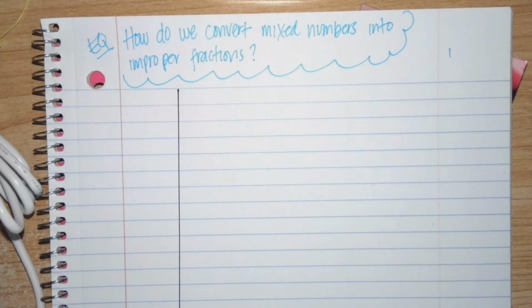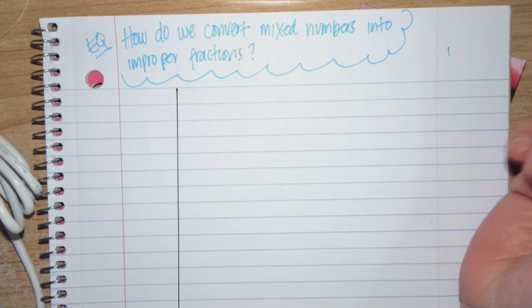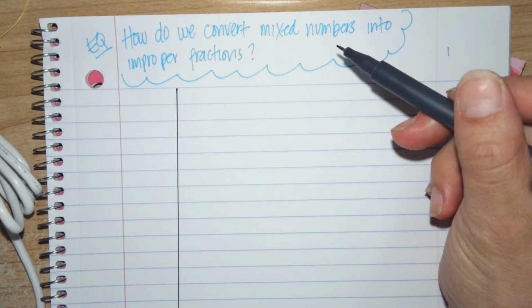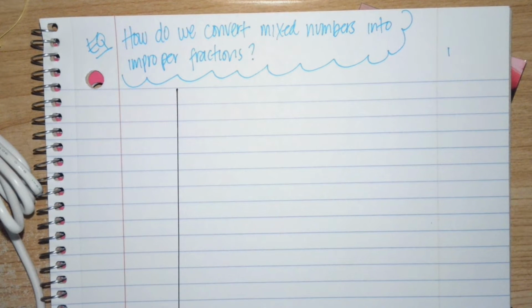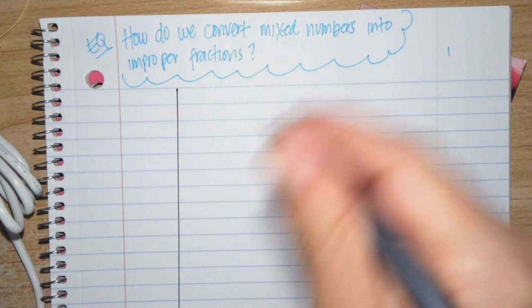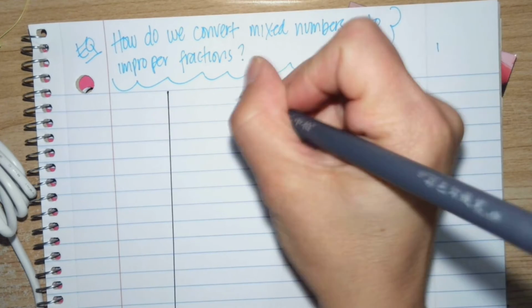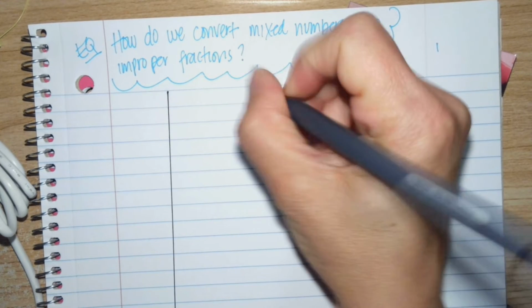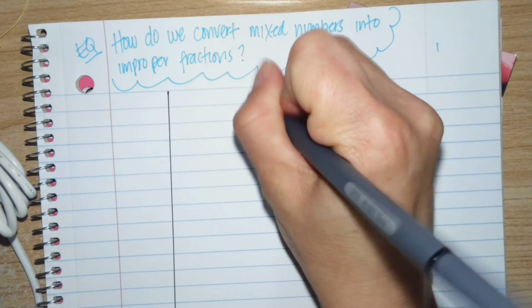Alright, today we're going to be converting mixed numbers into improper fractions. To do that, first we need to understand the parts of a mixed number so that we know what we will be multiplying and what we'll be adding in order to convert it into that improper fraction. Okay, so let's take, for example, the mixed number 3 and 1/2.